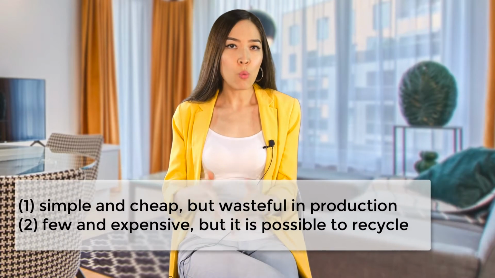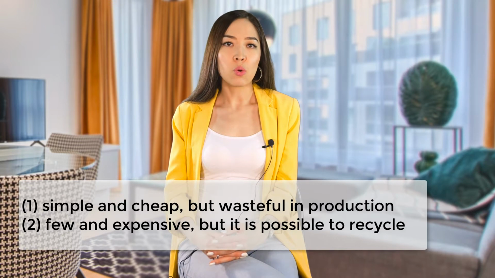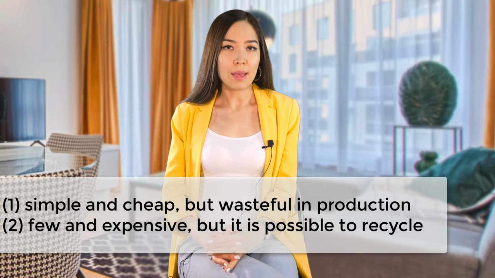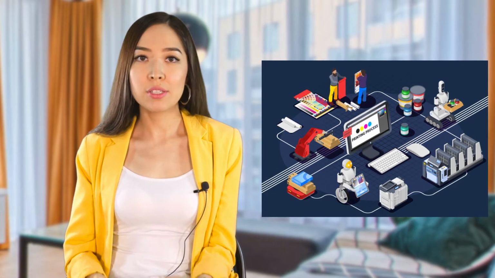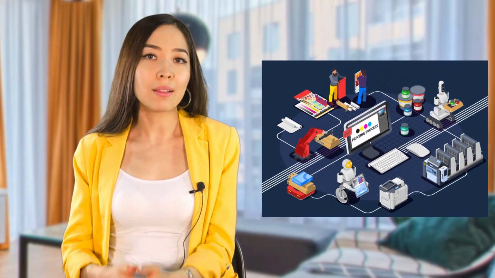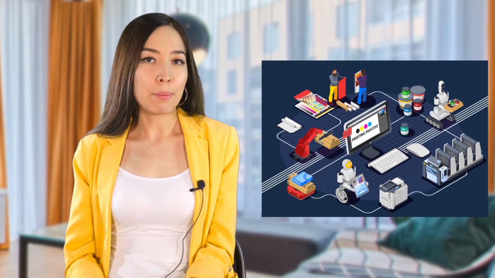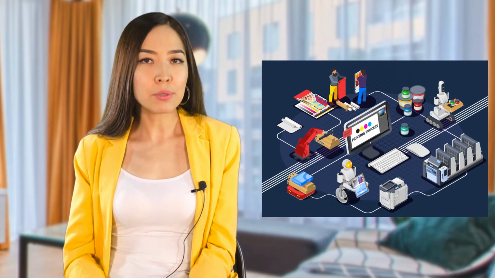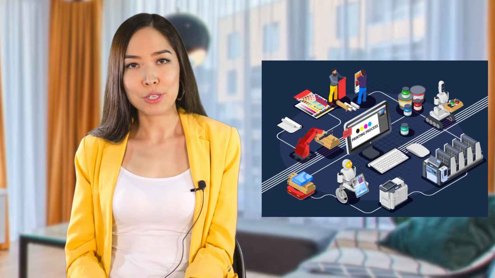We'll start from identifying the way of production, and you know that a firm has many ways of producing the same volume of output. These firms choose between the simple and cheap one, which is wasteful in production, or a more expensive one, with the possibility to recycle. Imagine the example of a printing house. If a printing house needs to execute the order of several big clients, it could employ 10 people and equip each with printing equipment. And the second variant is to hire a single person and one multifunctional printing machine.